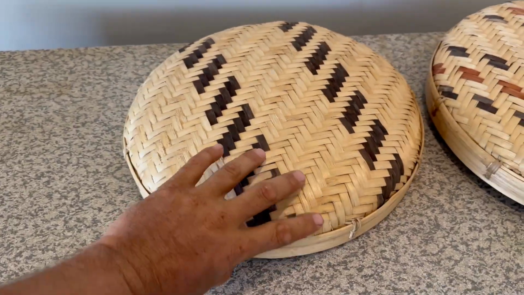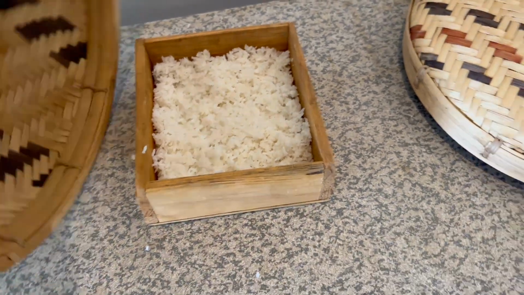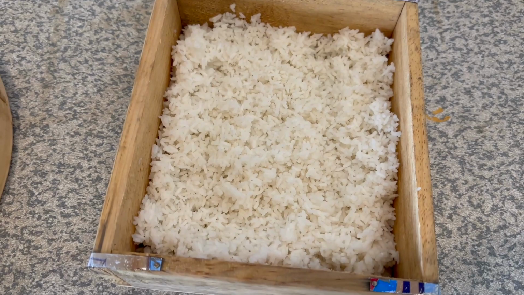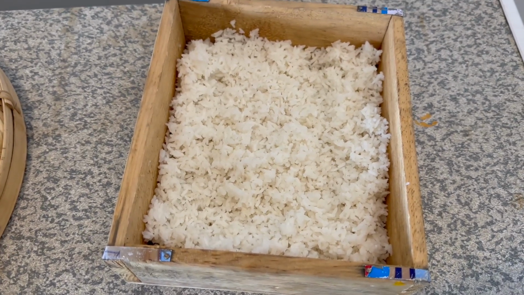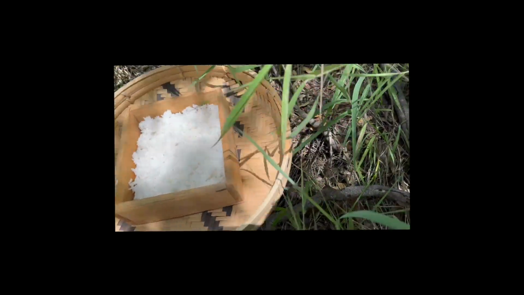Okay, we're back after about an hour, and the rice is nice and cool. So we're gonna go ahead and go out and find a trapping location for the IMO, or the indigenous microorganisms. Okay, so we're about to trap here.